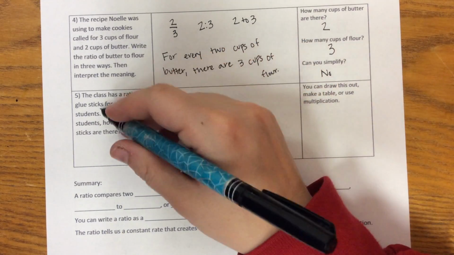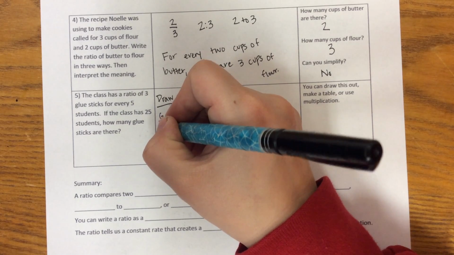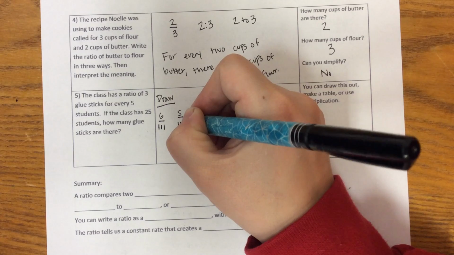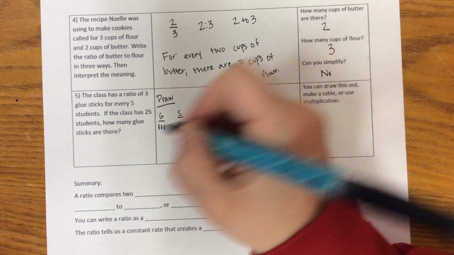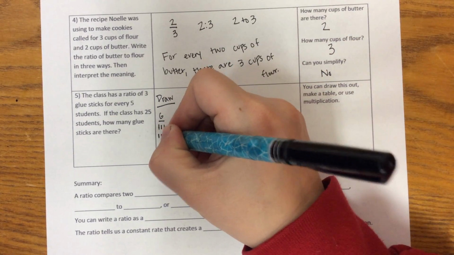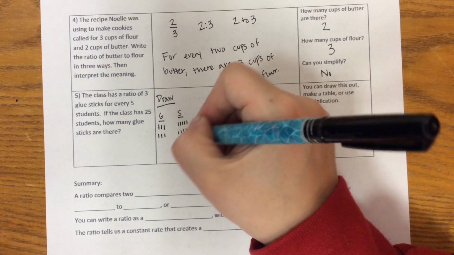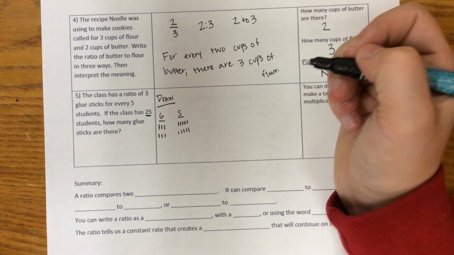So I have 3 glue sticks. I'm just going to make lines: 1, 2, 3. Then I have 5 students: 1, 2, 3, 4, 5. Then if I have 3 more glue sticks, I would have 5 more students. So far that's 10 students, and I have to try to get to 25.